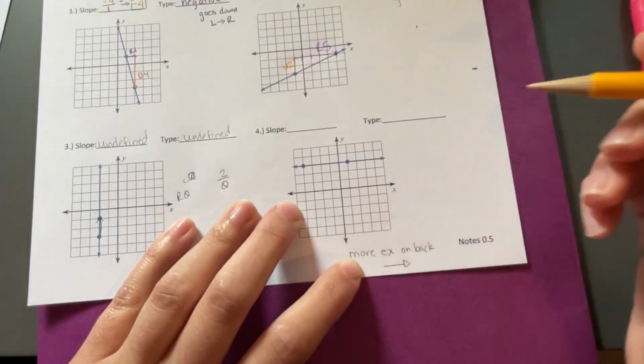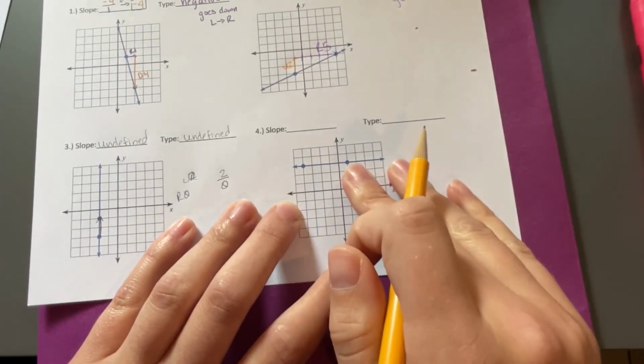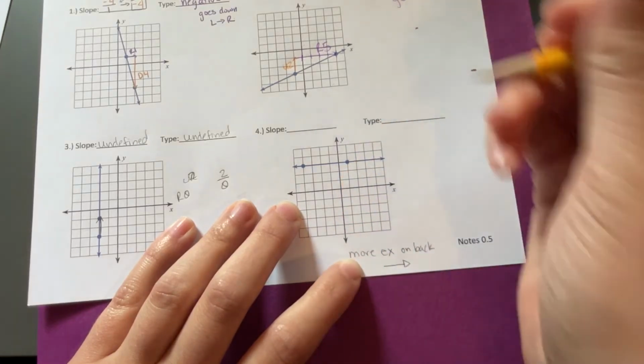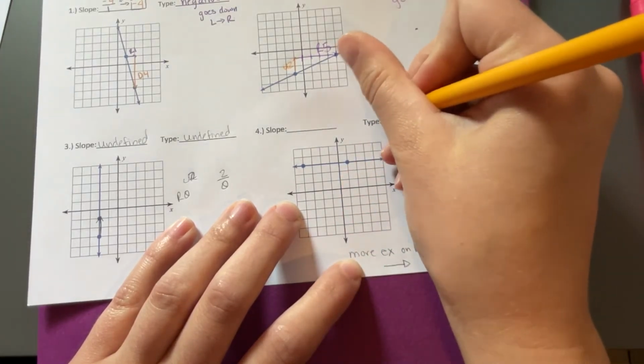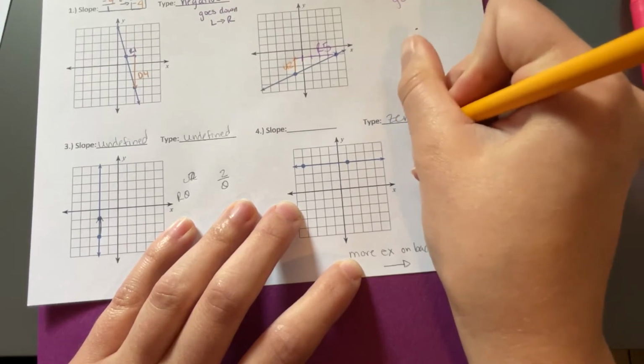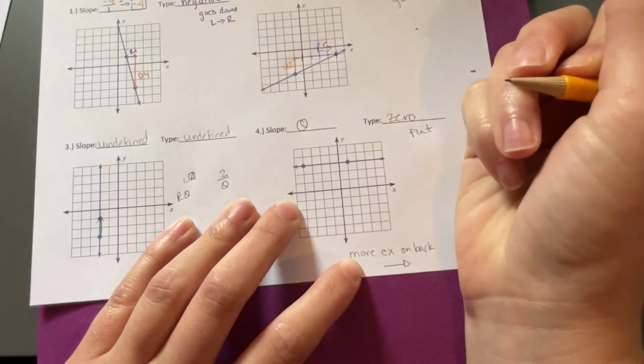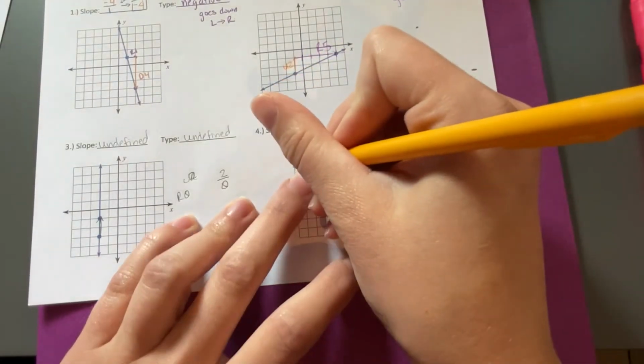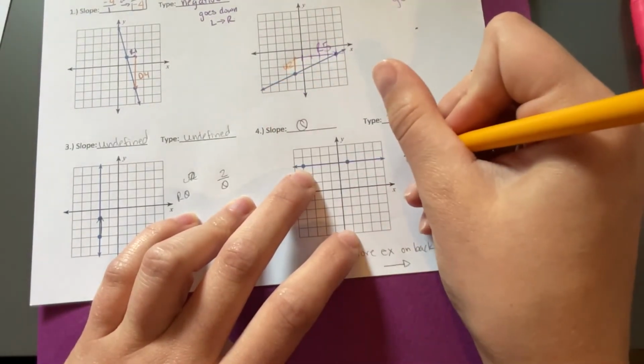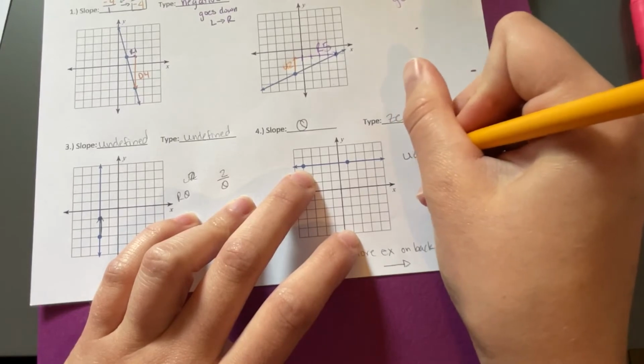Next up, we have a flat line. Do you remember what a flat line means? So a flat line represents a zero slope because it's flat. So our slope is actually 0. Reason why? Well, I don't go up at all. So I don't go up or down. So I'm just going to say it's going up 0.